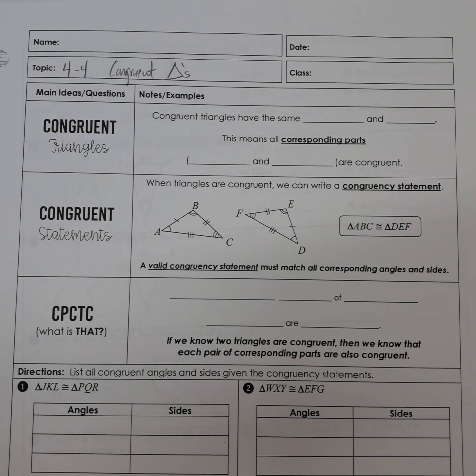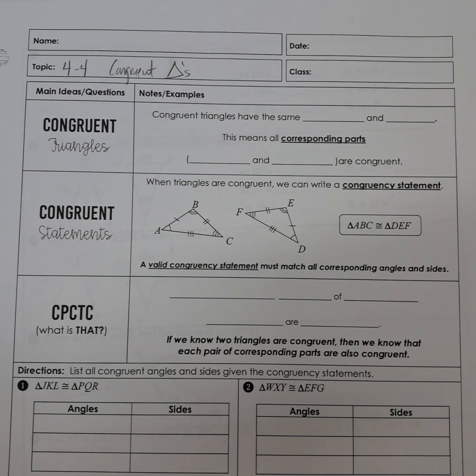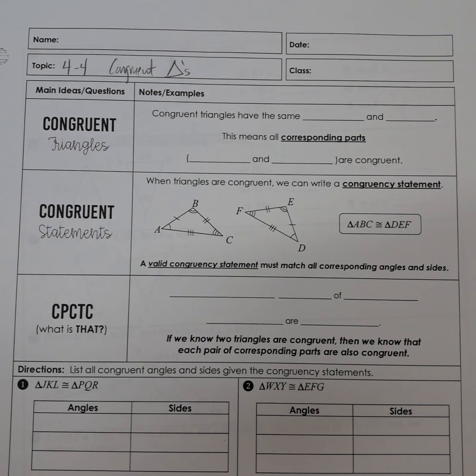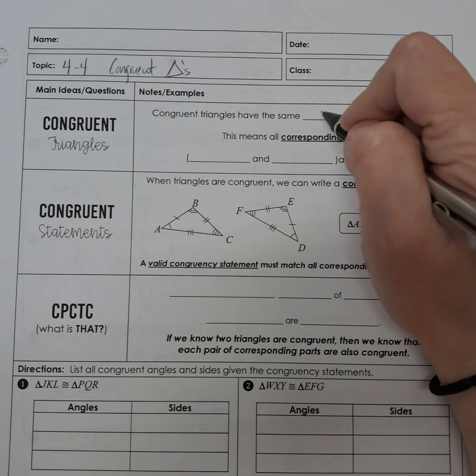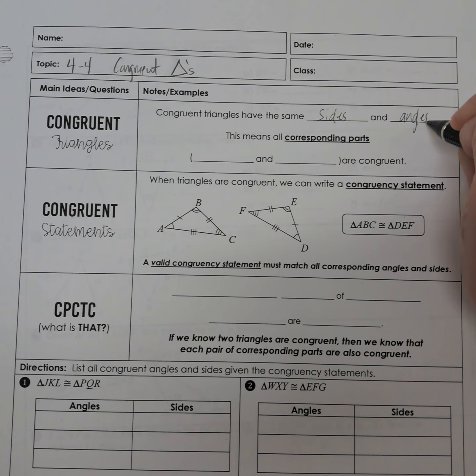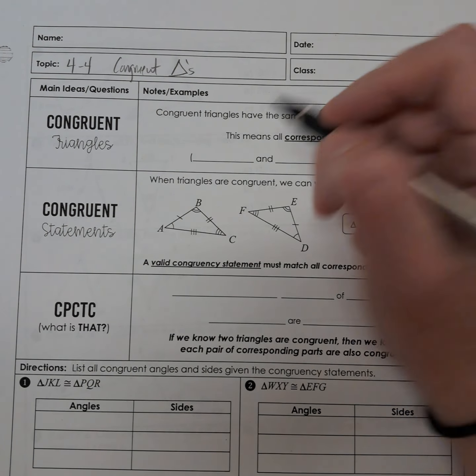This is the geometry version though. This is for congruent triangles. Congruent means same measure as, equal to. So congruent triangles have the same sides and angles, I assume is what they're looking for. Same side measures, same angle measures. This means all corresponding parts, sides, and angles are congruent.